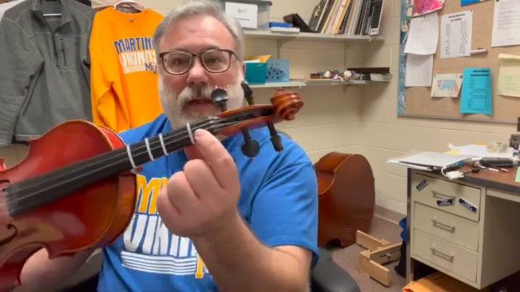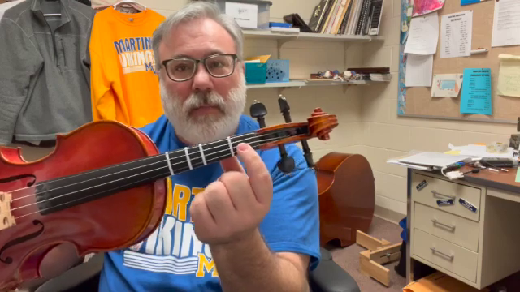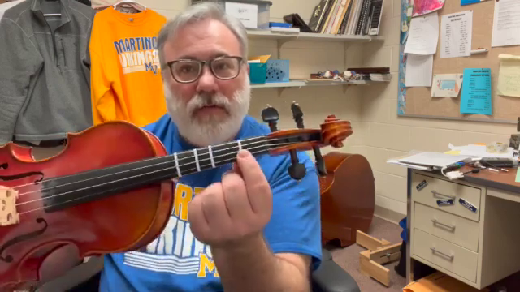A half step is our smallest distance, and if we moved our finger closer to the end of the fingerboard there, where the little bump is, that would be a half step, and we don't need that yet. We're going to go open to first finger right on the stripe, and that is a whole step distance. So a whole step distance is going to the next letter name.